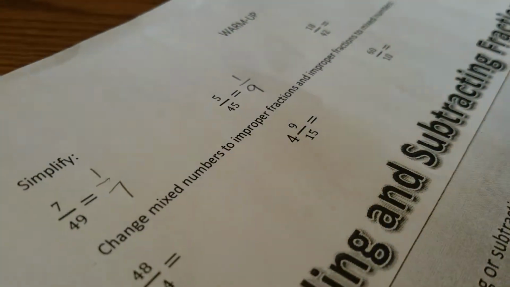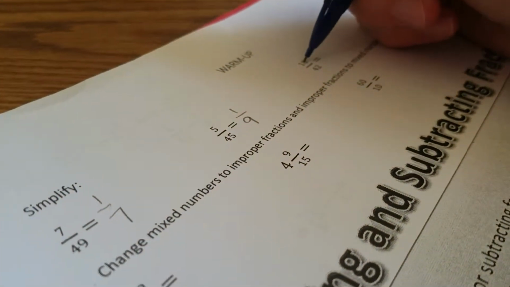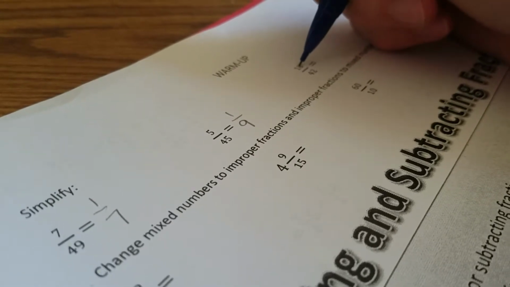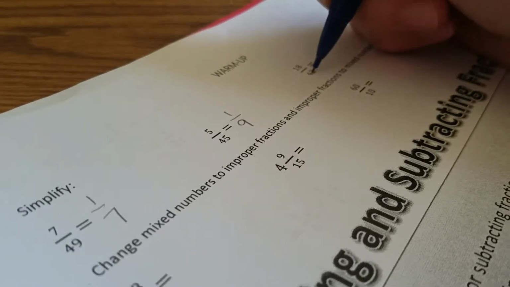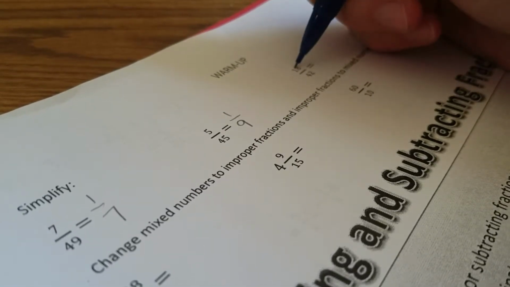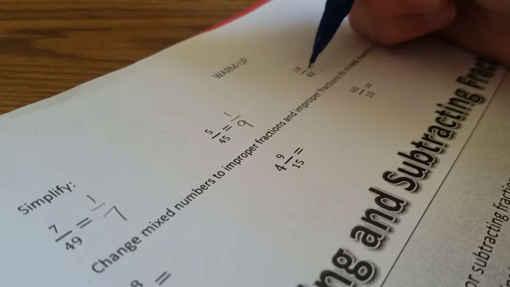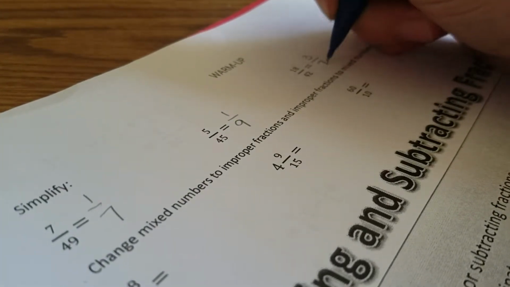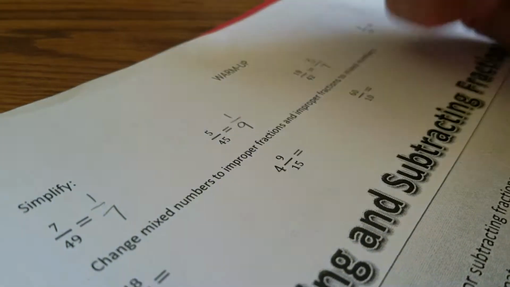18 over 42, we could divide by 2, but we would have to keep going and going and going. If you think about it, the other things that go into this would be 3, which would also work here, 6, which would also work here, and then 9 and 18 itself. 9 won't go in here. Biggest one is going to be 6, so we're going to do 3/7 will be our answer.